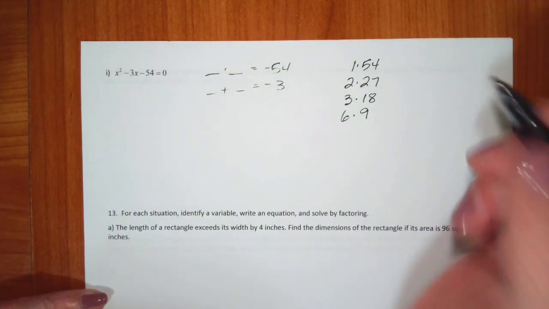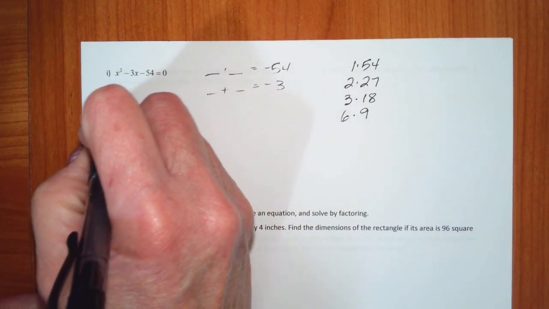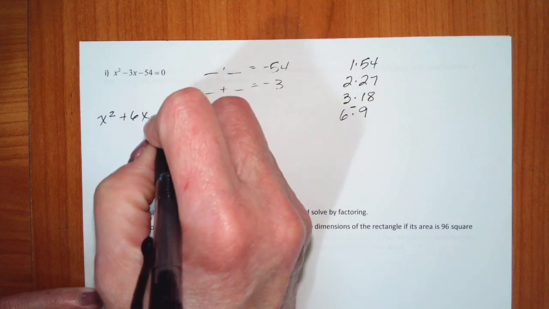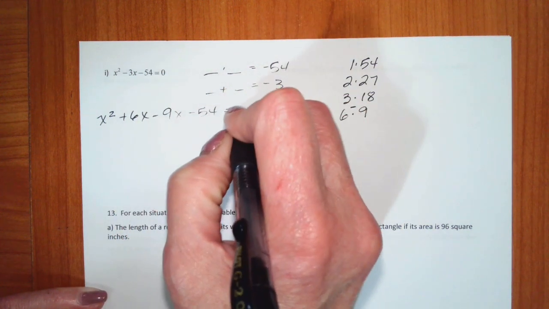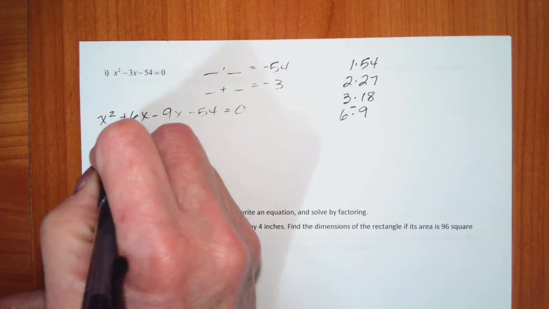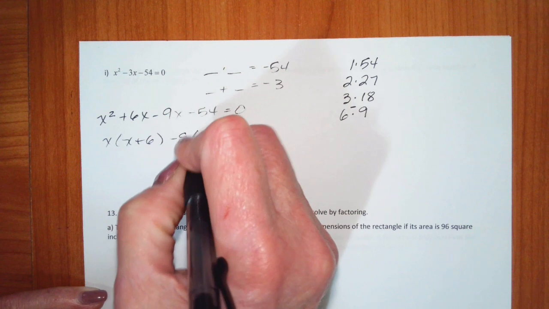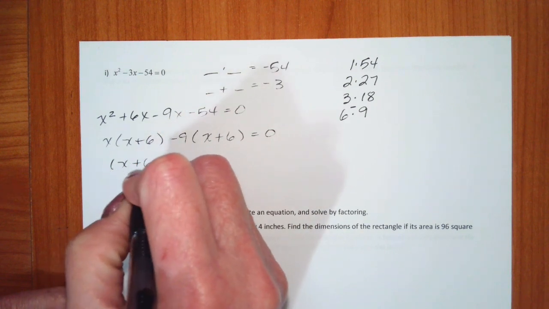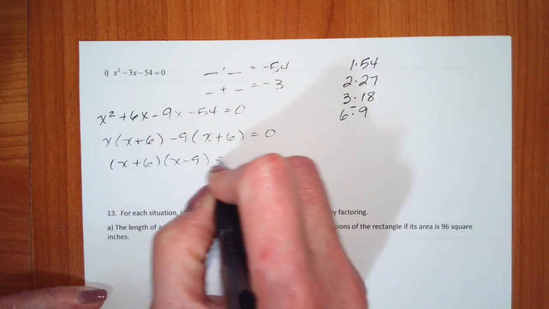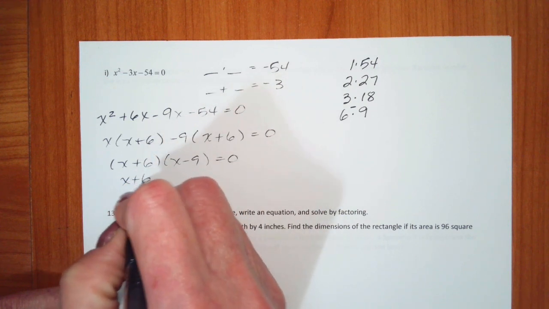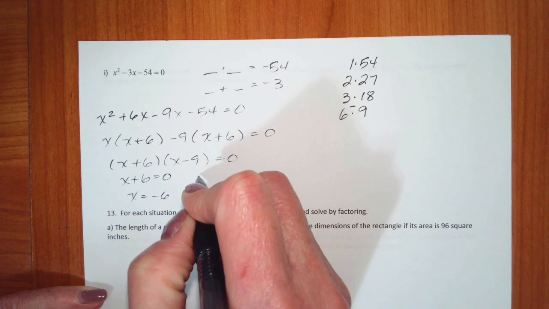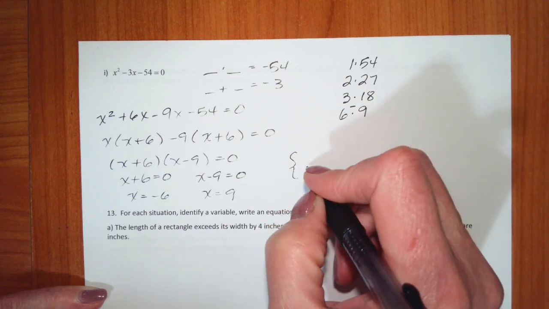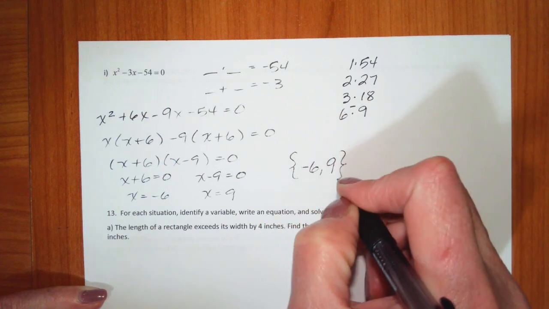Oops, I'm sorry, you can't see that. Okay, so this becomes x squared, and this has to be the negative one, plus 6x minus 9x minus 54 is equal to 0. So x times (x plus 6) minus 9 times (x plus 6) is equal to 0. x plus 6 times x minus 9 is equal to 0. x plus 6 is 0, so x is negative 6. x minus 9 is 0, so x equals 9. And your solution set is going to be negative 6, 9.